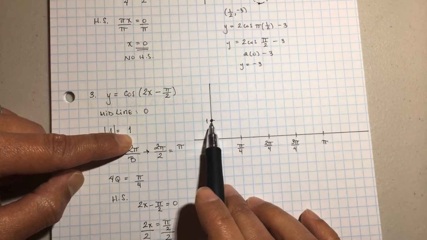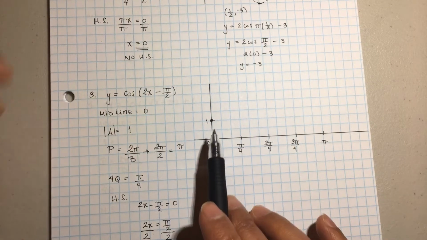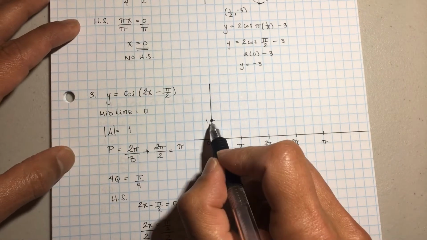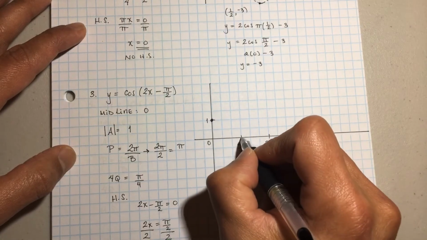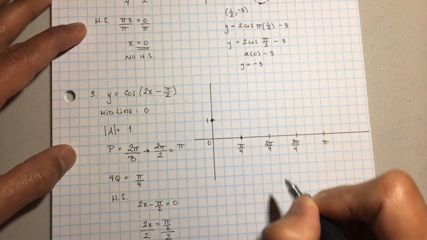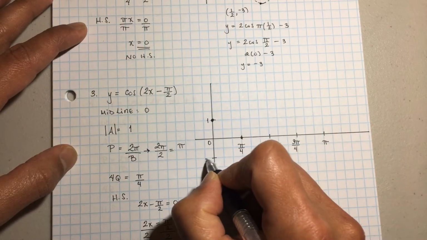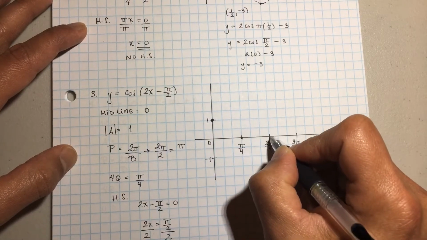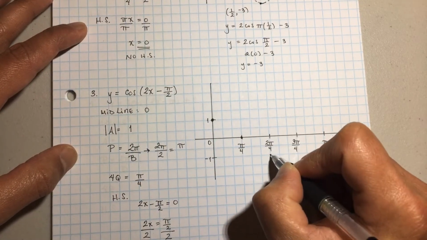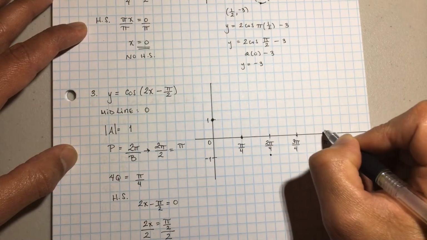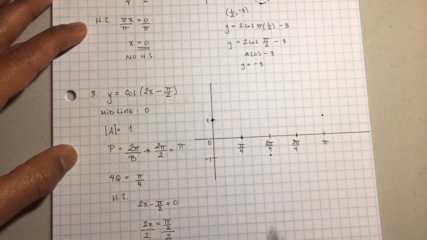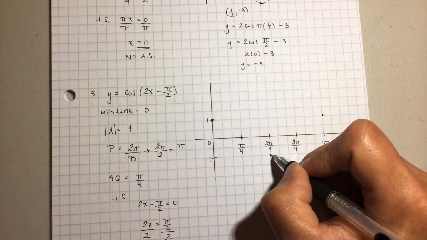Now that we're starting at the amplitude for cosine, we're going to follow the pattern. Amplitude, midline, and then what? Amplitude. So let's say keep it the same. So go down 1 unit, and then go back up to the midline, and then go back up to the amplitude. Okay, and we get this guy.